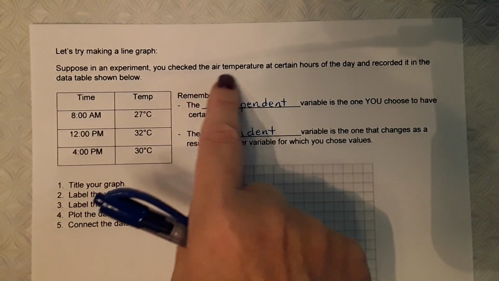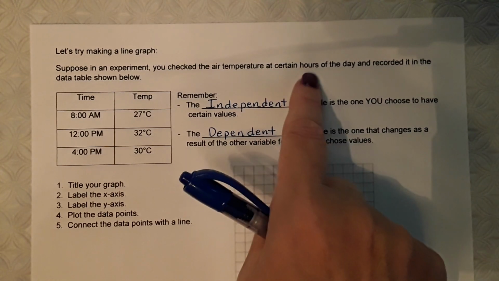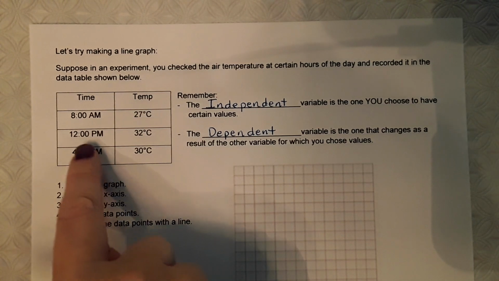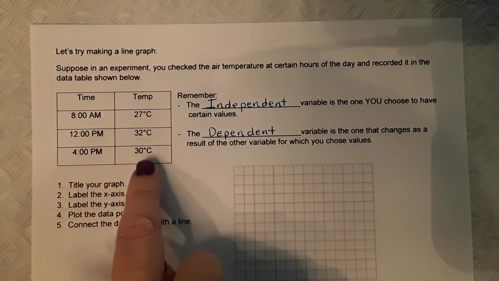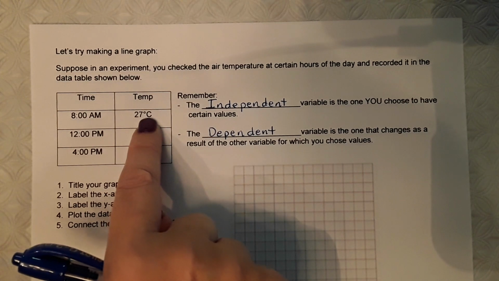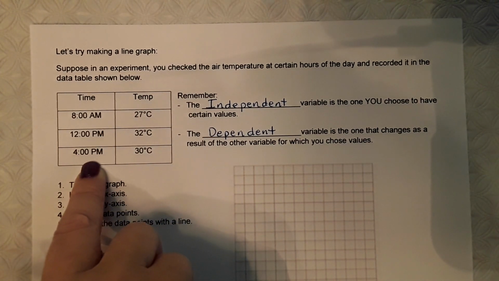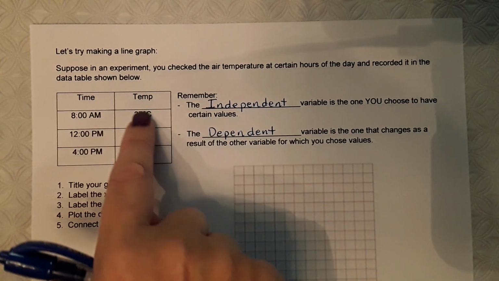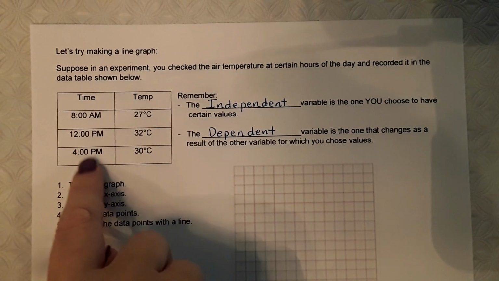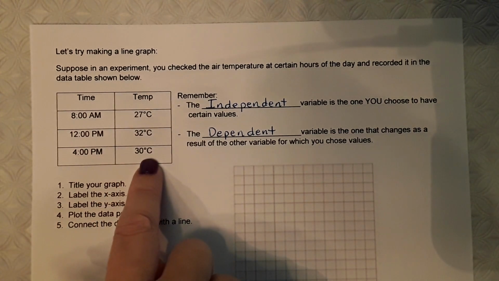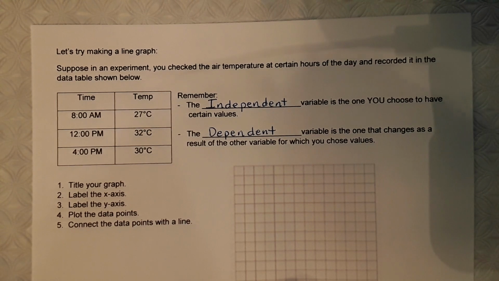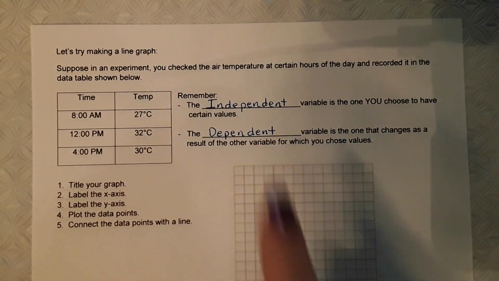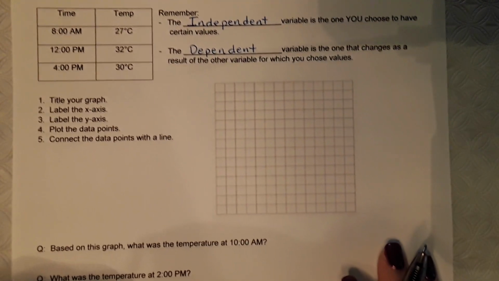Remember, we checked the air temperature at certain hours of the day. So in this case, we chose the hour of the day at which to measure the temperature. So the time we chose, that would make it the independent variable. The resulting temperature measured depends on the time of day chosen. So that's the dependent. It will go on the y-axis. Independent on the x, dependent on the y. So let's start. Okay?